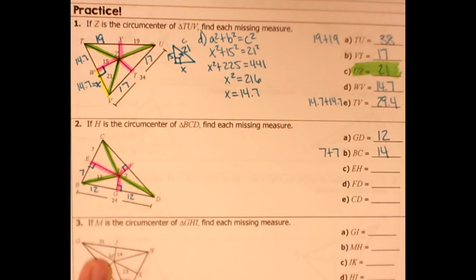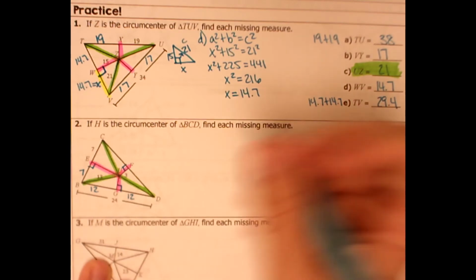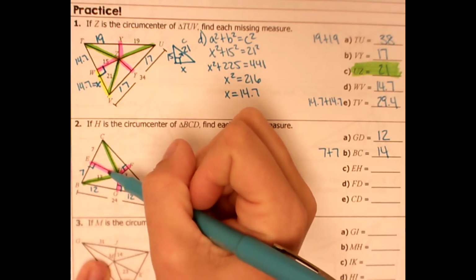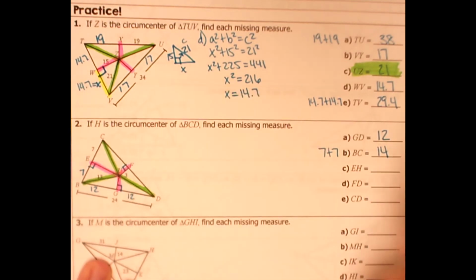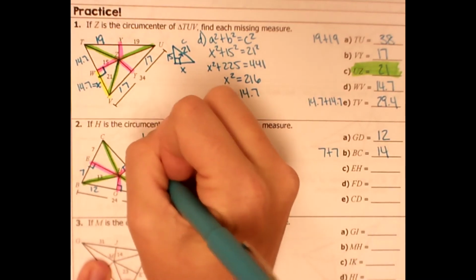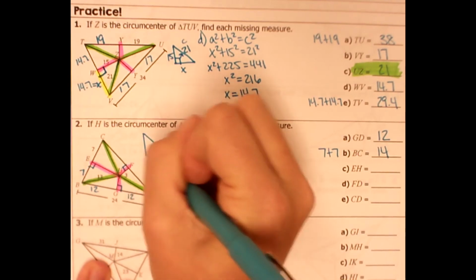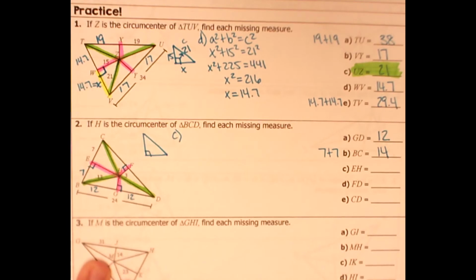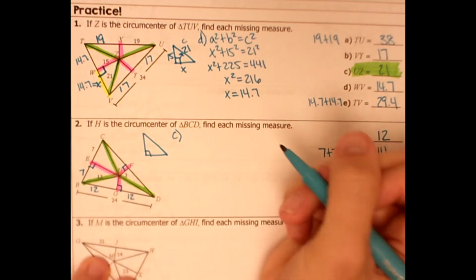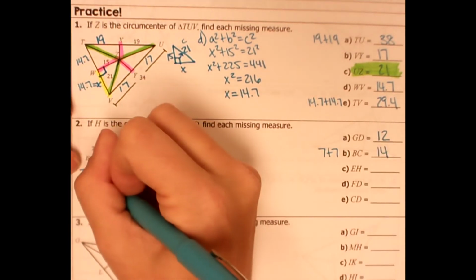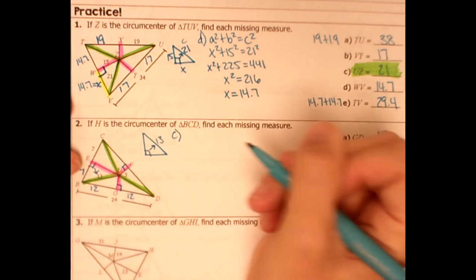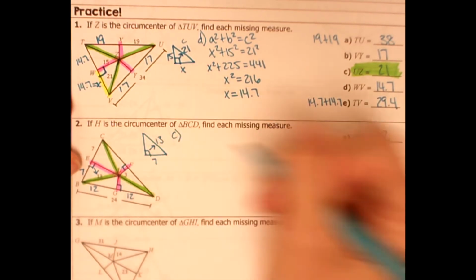Then we look at letter C. It wants to know what's the length of EH. Well, if we look, we have a right triangle. So let's draw it. There's my right triangle. We're solving for letter C. If we label my triangle sides, across from my right angle is the hypotenuse, it's 13. The bottom leg is going to be 7.